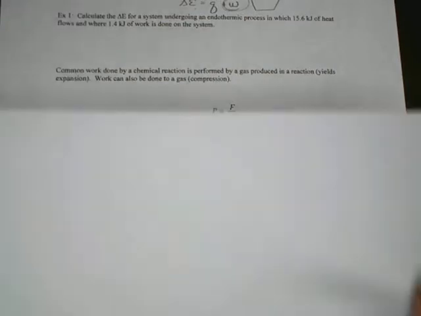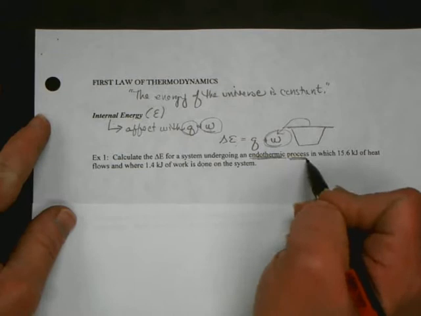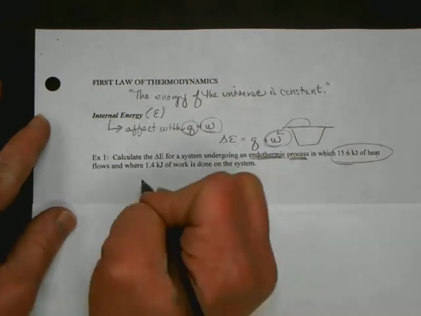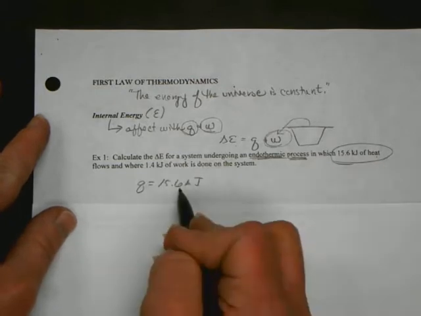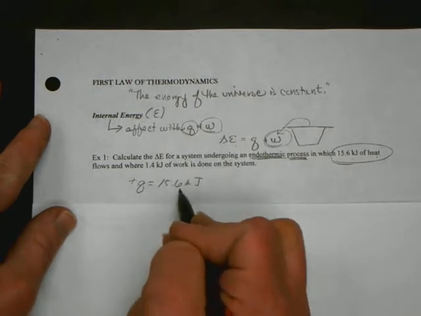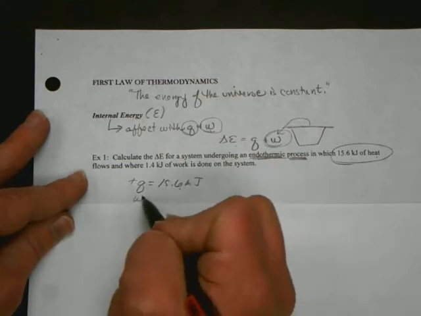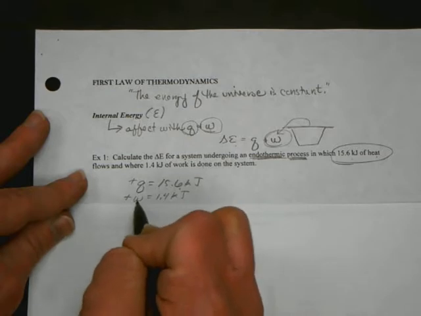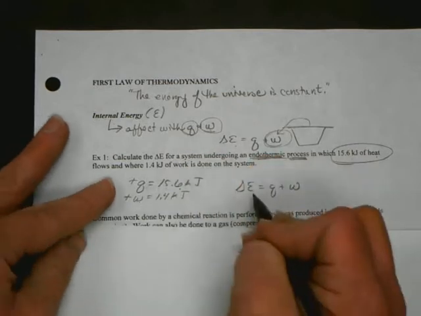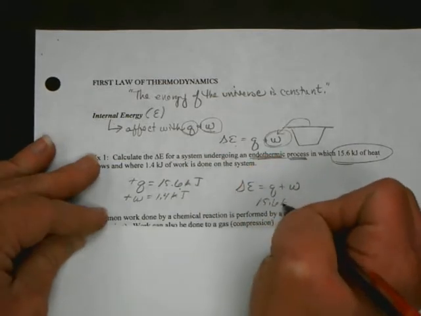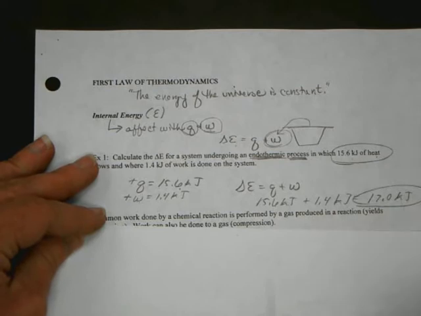So, let's dig into one quick example. Calculate the change in energy for a system undergoing an endothermic process in which 15.6 kilojoules of heat, so Q is 15.6 kilojoules, is absorbed. It's endothermic, so this is coming from the surroundings. My system is gaining, so it's going to be positive. Where 1.4 kilojoules of work is done on the system, so the system gains the work. Delta E is Q plus W, making sure they're the same unit and I have the signs correct. Then 15.6 kilojoules plus 1.4 kilojoules gives me, with sig figs, 17.0 kilojoules as my change in energy.